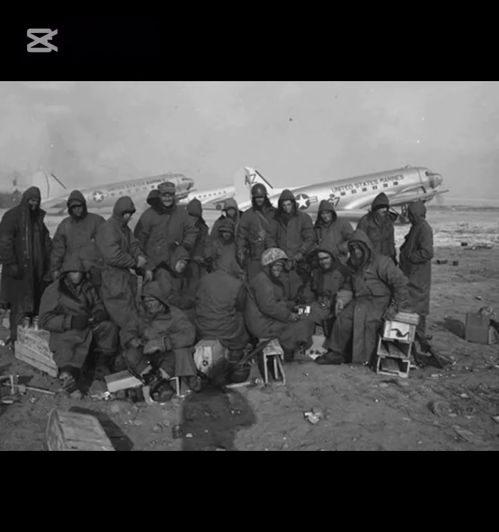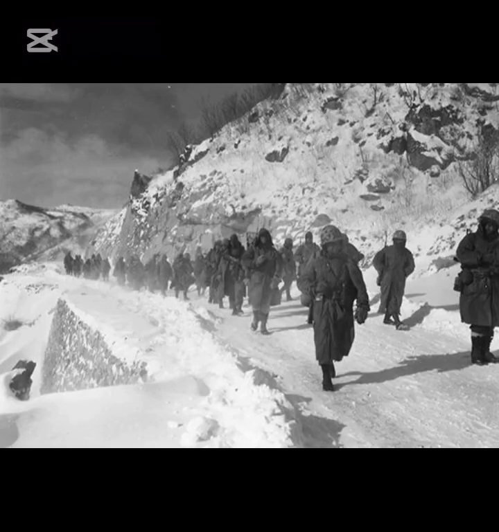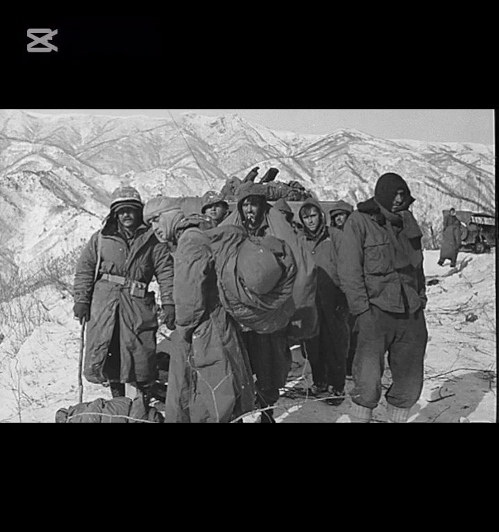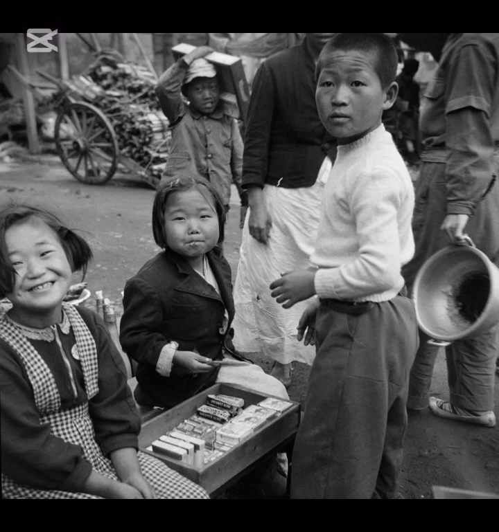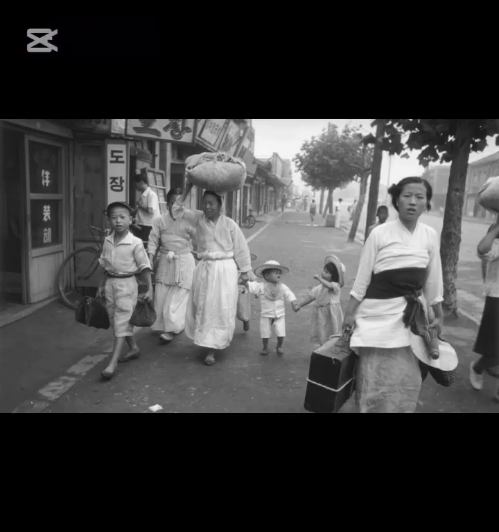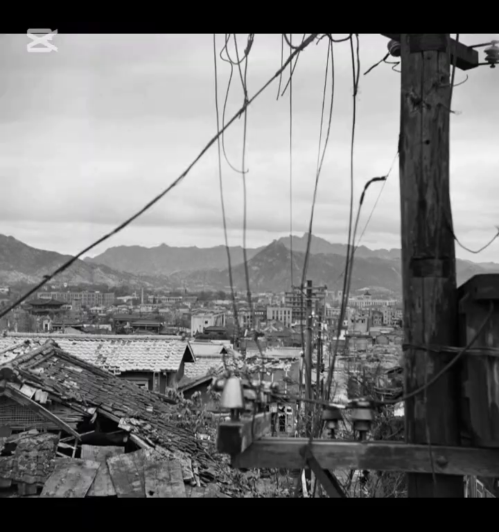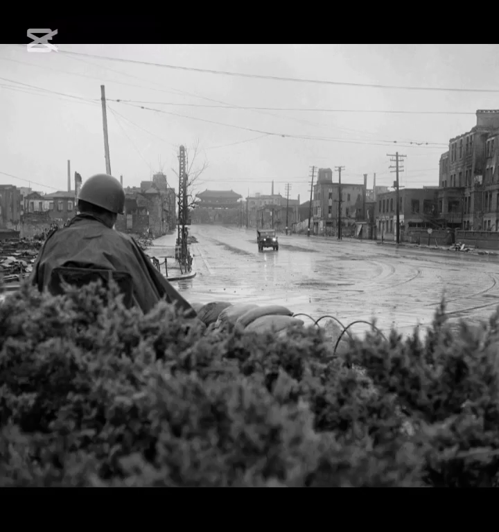However, the situation remained desperate. North Korean forces continued pushing south. By August 1950, United Nations and South Korean troops had been forced into a small area around the city of Busan. This became known as the Busan Perimeter. It was South Korea's last line of defense. If it fell, the war would likely be over.